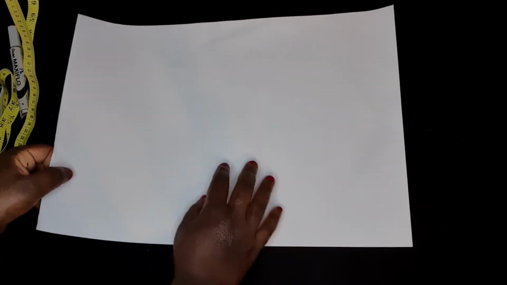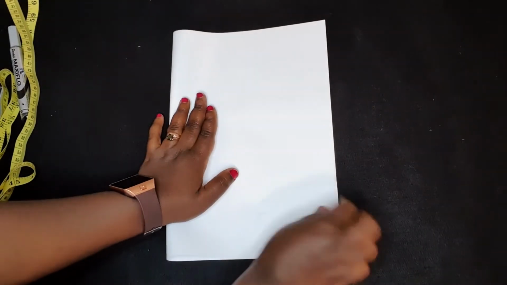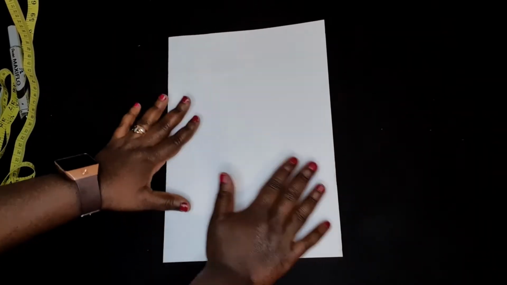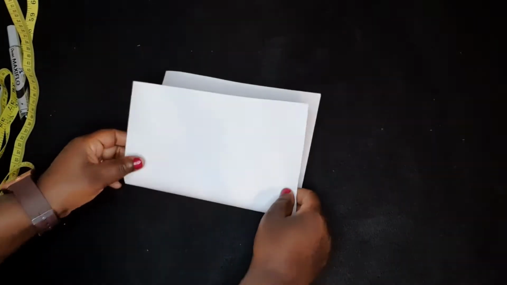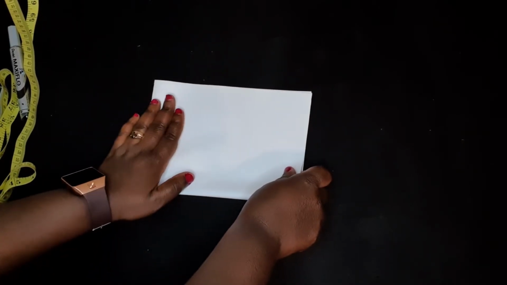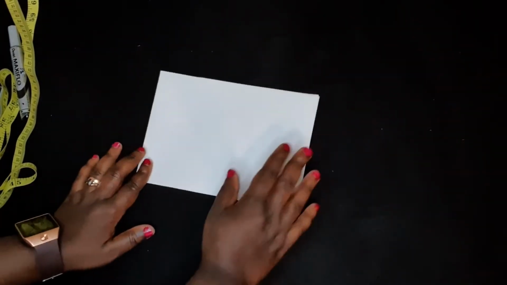So if this is your fabric, okay, what you do is, and I hope you can see this, you fold it into 2 halves, okay. So we're just simulating that this is your fabric, so you would fold it that way and then fold it again. So you have folded it into 4, okay. So it should be a perfect square. It should give you a perfect square.